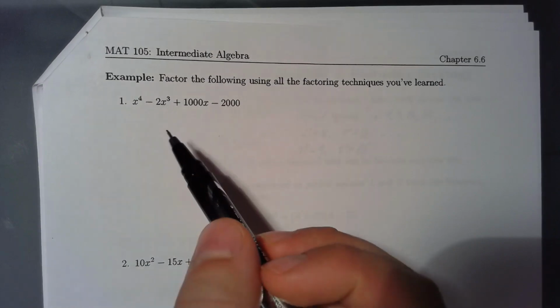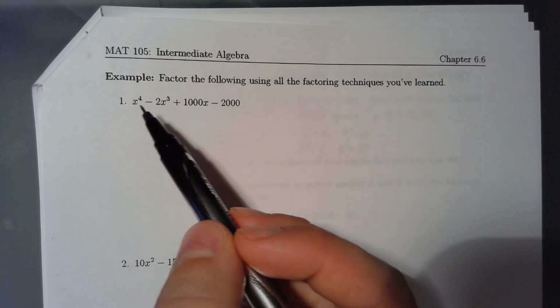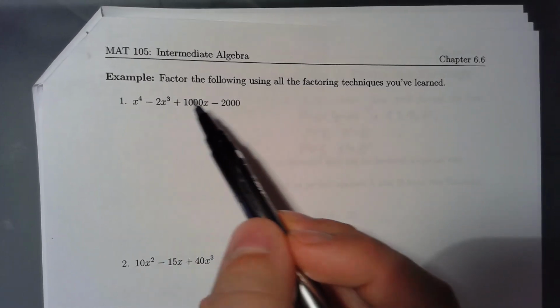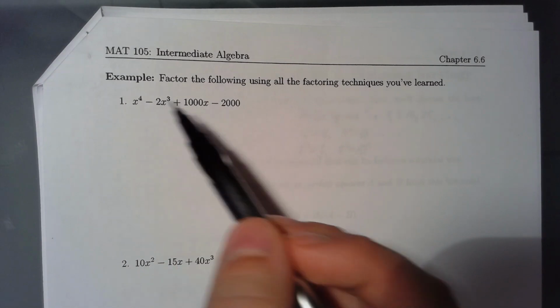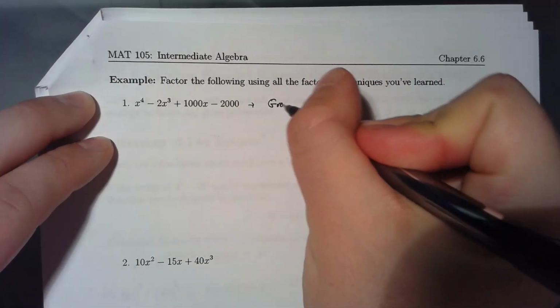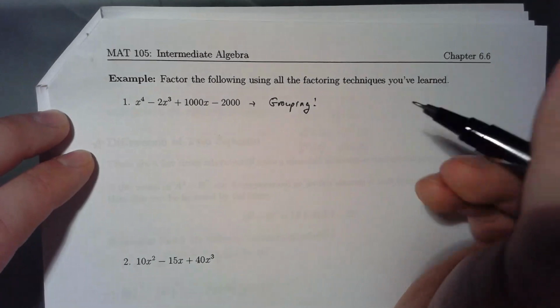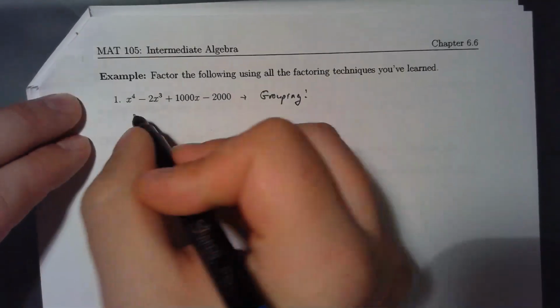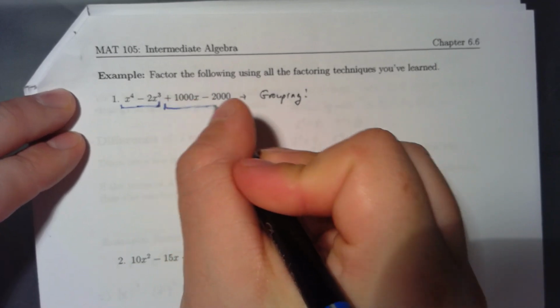Okay, so what's the first thing I should consider? Does a GCF exist here? Well, it doesn't, no. But how many terms does it have? It has 4 terms, so you should consider grouping. So I'm going to do that. I'm going to use grouping. All right. Here's my first group. Here's my second group.